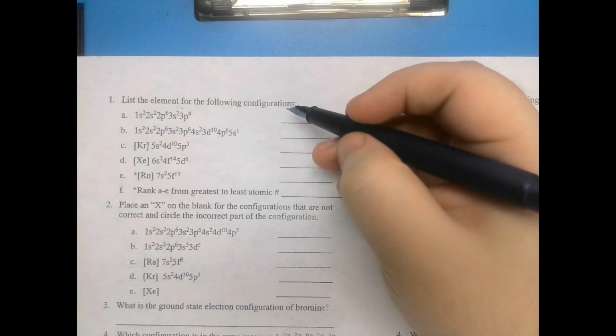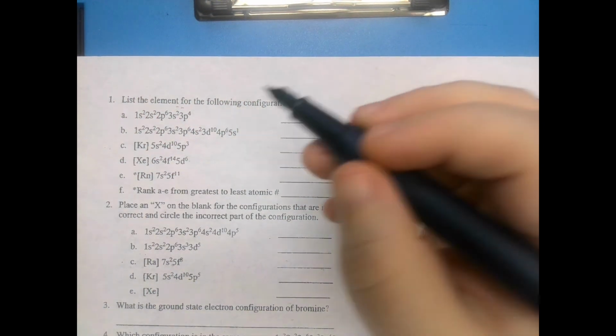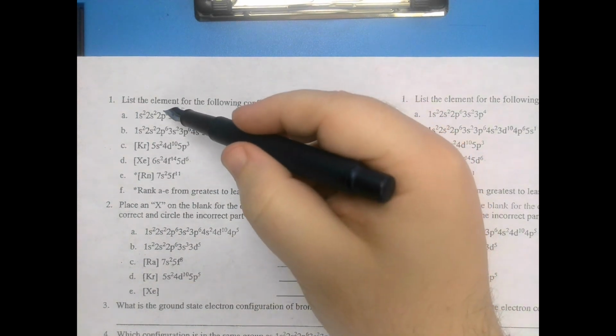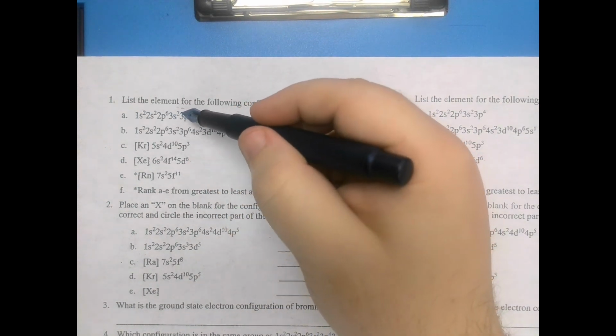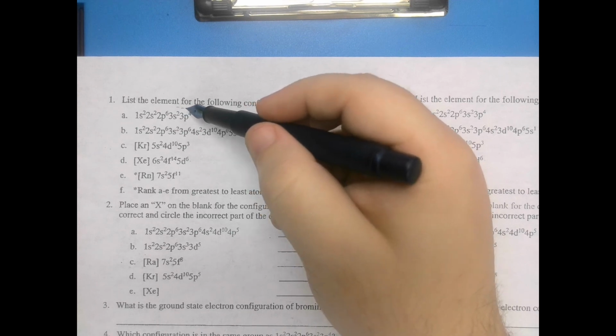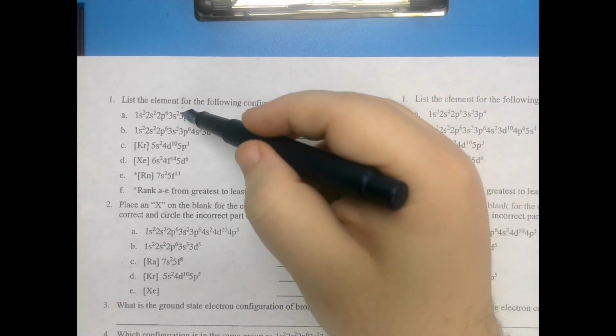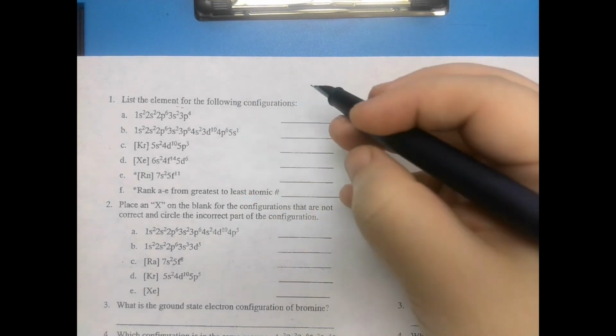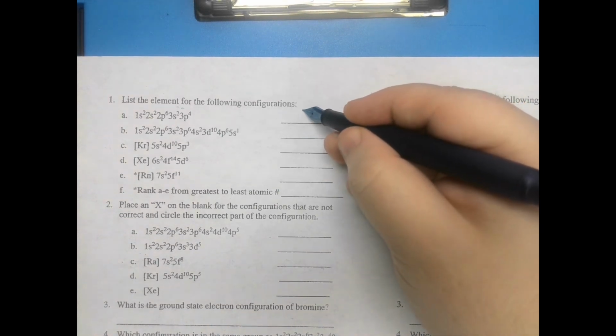So list the element for the following configurations. This is simple. We just add up all these numbers. So 2 plus 2, 6, 2 and 4, so that's 6 plus 10, that's 16. 16 corresponds to sulfur.